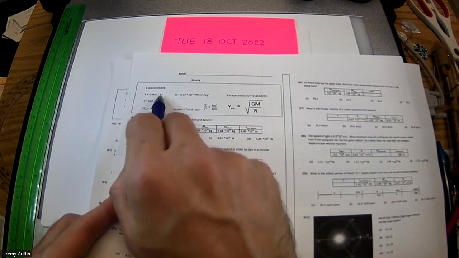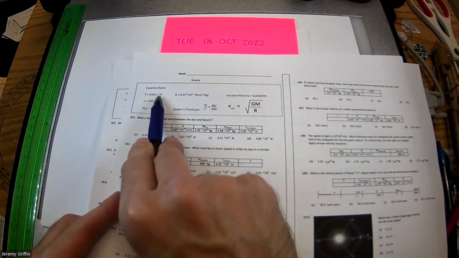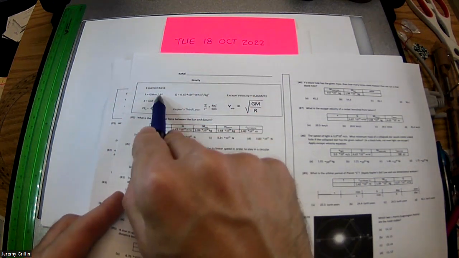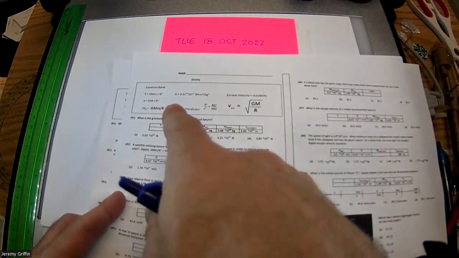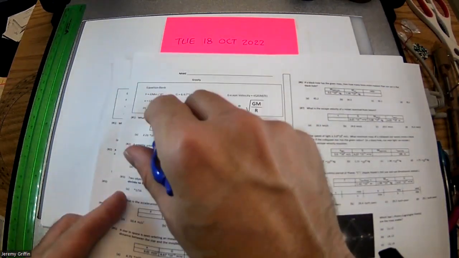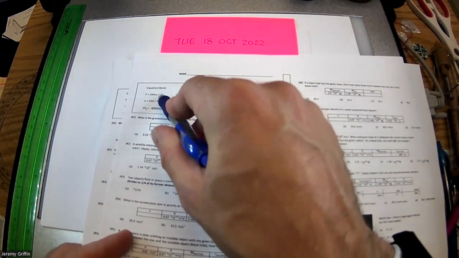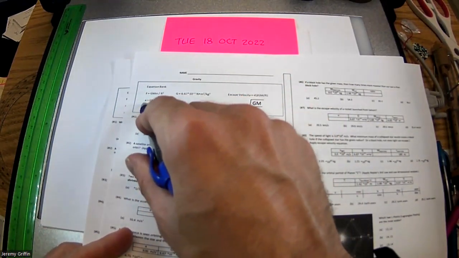So r could be the distance, and r is a good variable for distance because a lot of these cases are orbiting. If you have some orbital radius. It doesn't necessarily have to be orbiting, but it could be. One right below that.